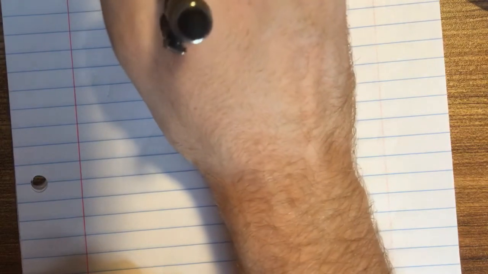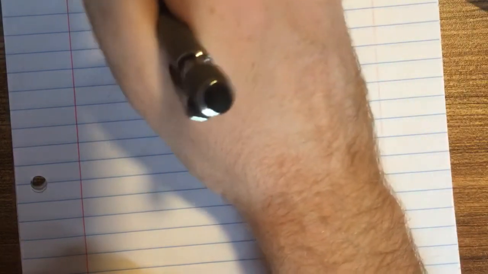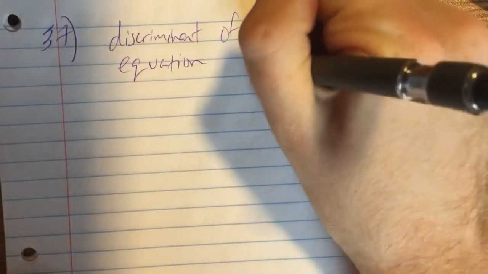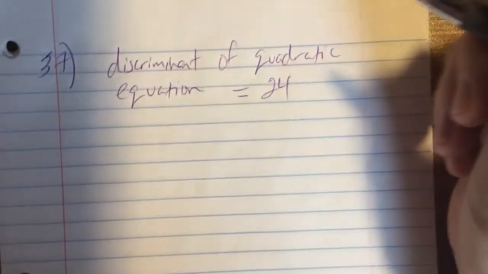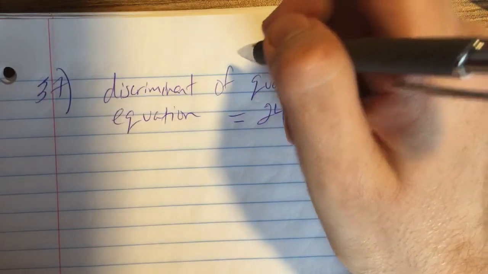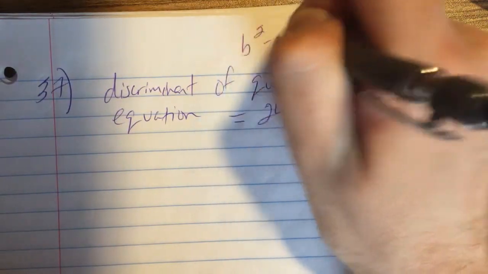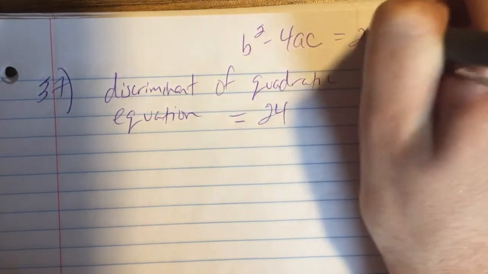Next question is 37. The discriminant of a quadratic equation is 24. And remember that the discriminant would be found in the quadratic formula, and the discriminant would be b squared minus 4ac. So that's equal to 24 here.